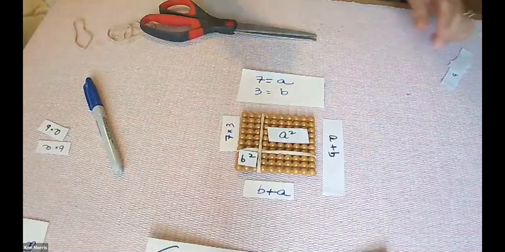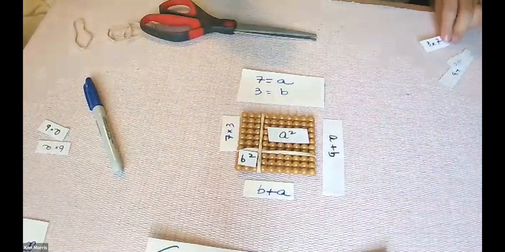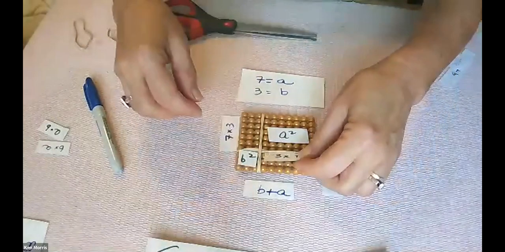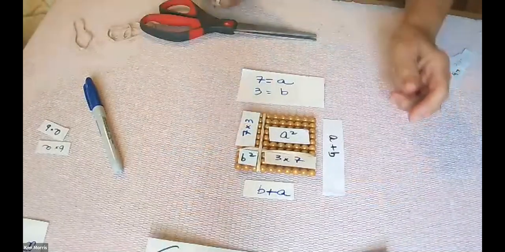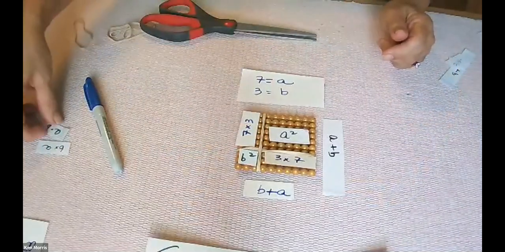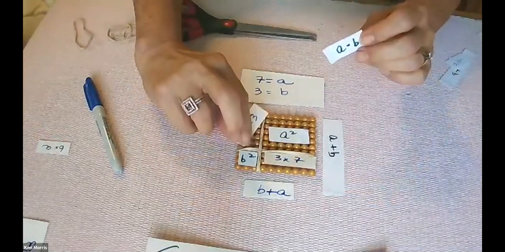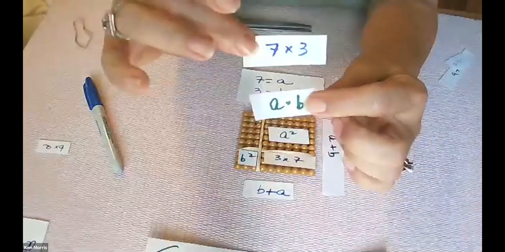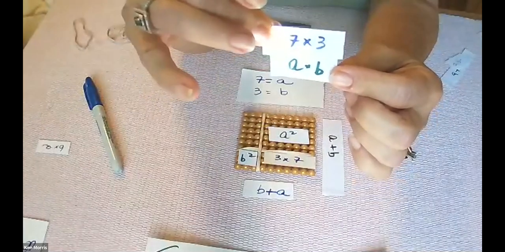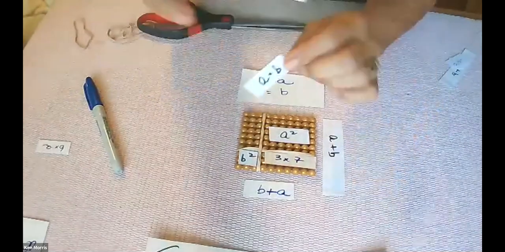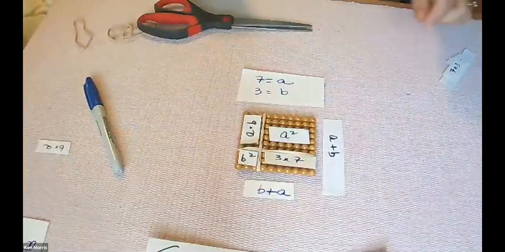Okay, now I'm going to replace my 2 rectangles. So this was 3 times 7. This was 7 times 3. So I'm going to replace 7 times 3 by A times B, because remember, A equals 7, B equals 3.